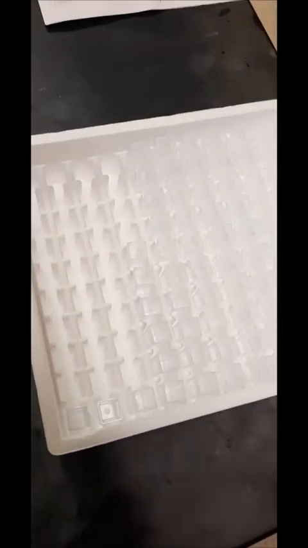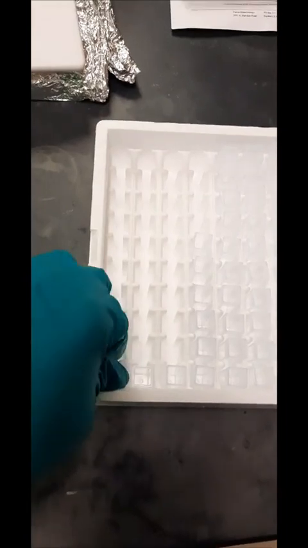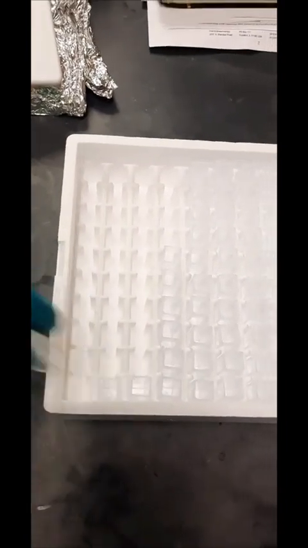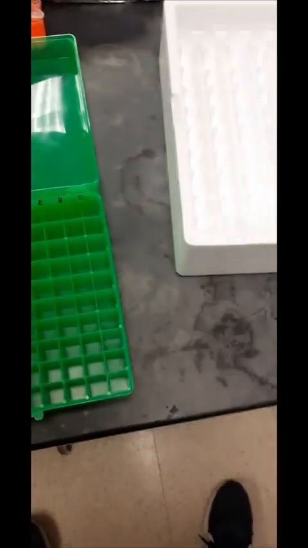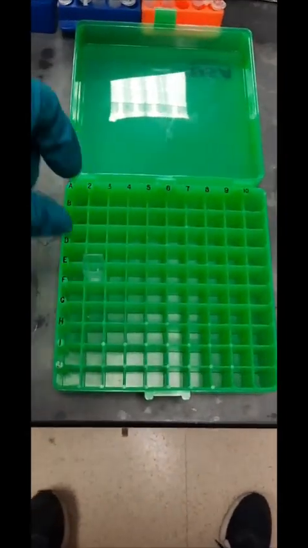I'm doing DLS and zeta potential today, so I need these cuvettes to put my nanoparticle solutions inside. Cut me some slack, I was doing this with one hand, so it's really awkward. I'm just putting a couple cuvettes in my sample box so I can take it to the instrument.